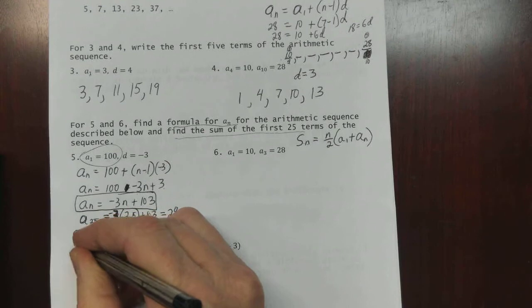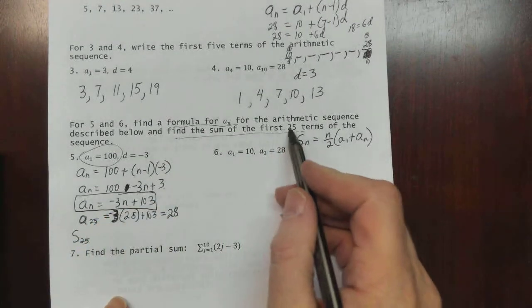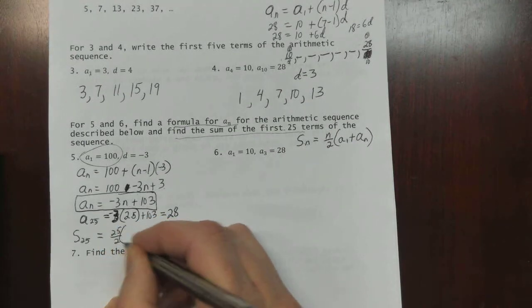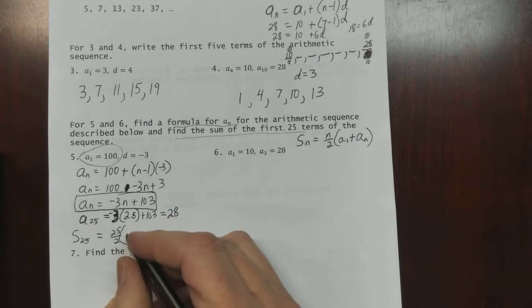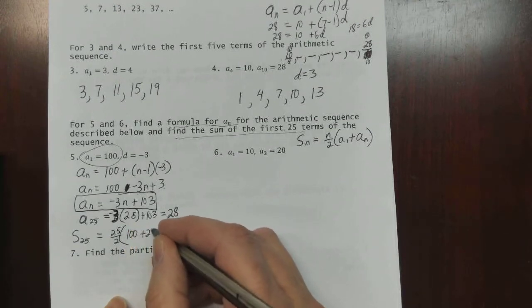To find the sum of the first 25 terms, we take 25 divided by 2 and multiply it by the sum of 100 plus 28.